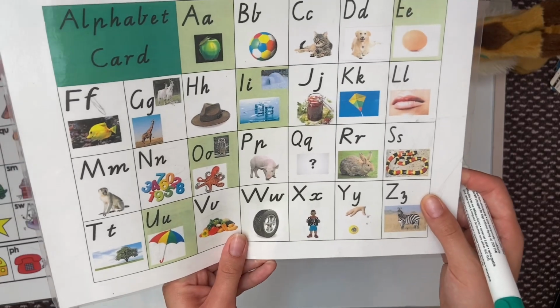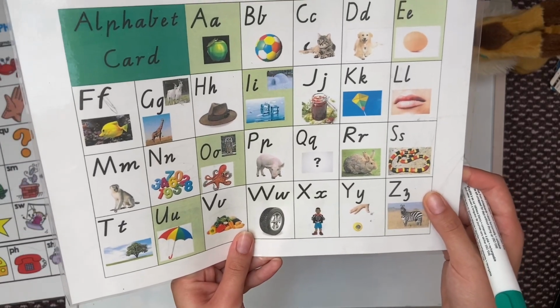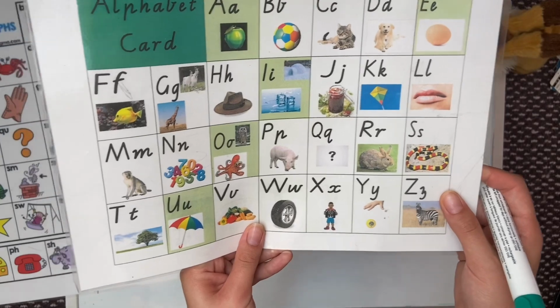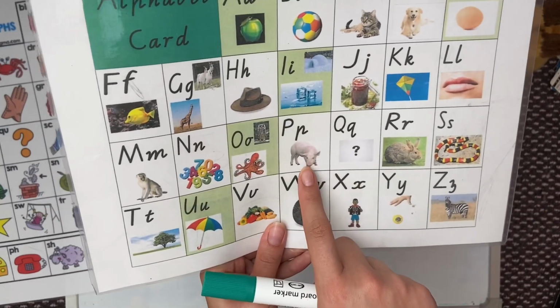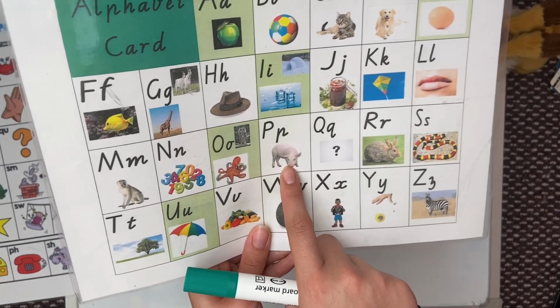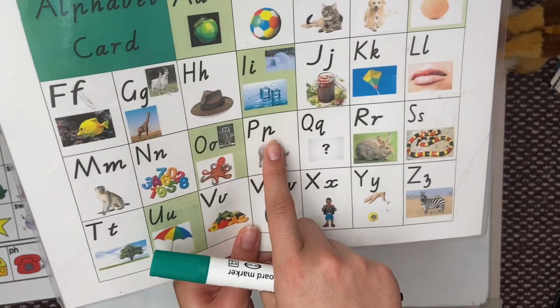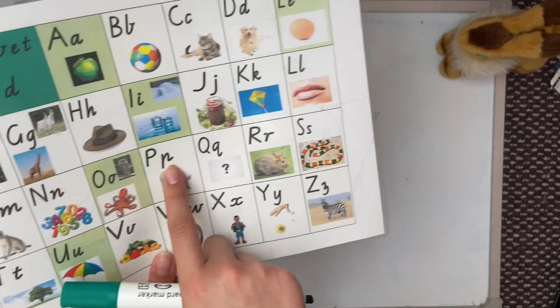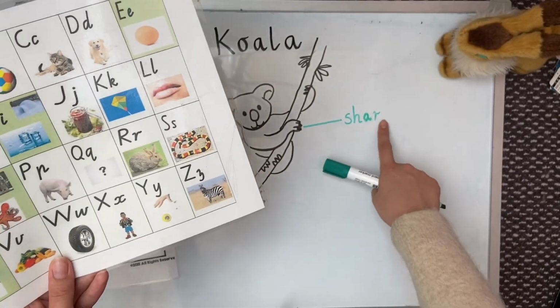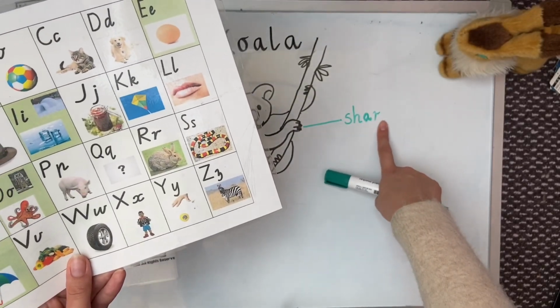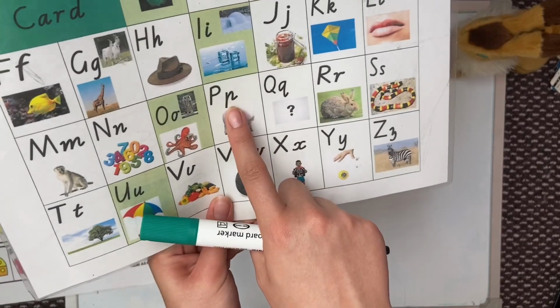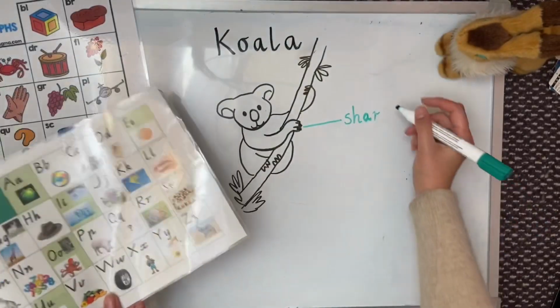Do you know what letter makes the p sound? That's right, it's P. Pig. Now, should I write the uppercase letter or the lowercase letter? What do you think? It's at the end of our word. That's right, the lowercase one. Sharp.